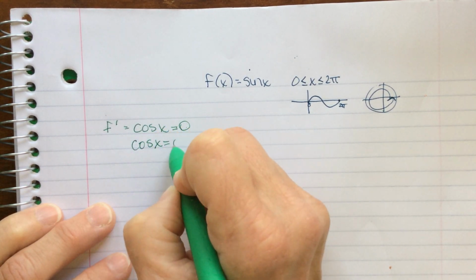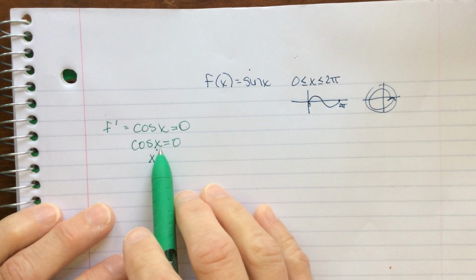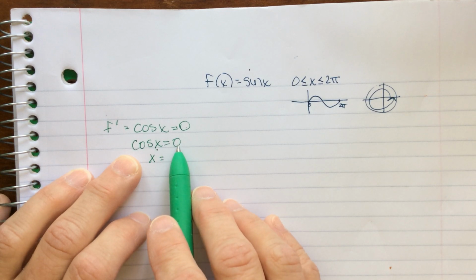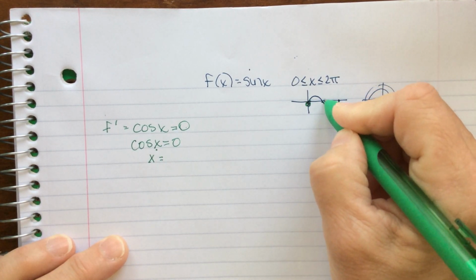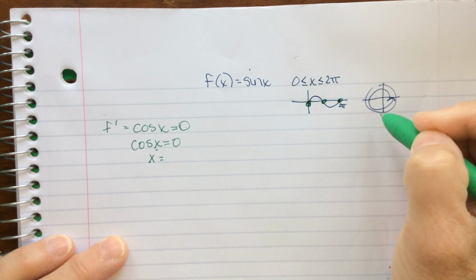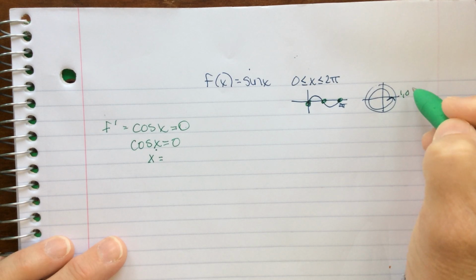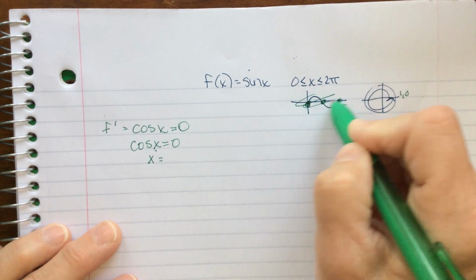And let's find the angle measures that have a cosine value of 0. So that would be here, here, and here, which corresponds to, you know what? Okay, hold on. I'm not looking at this graph.